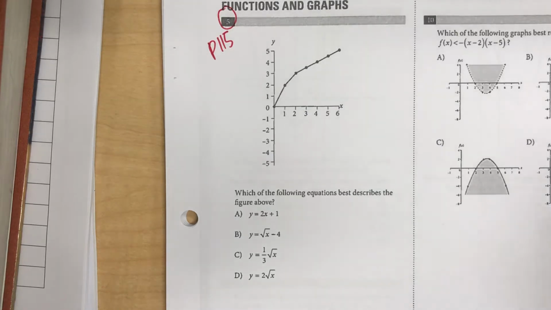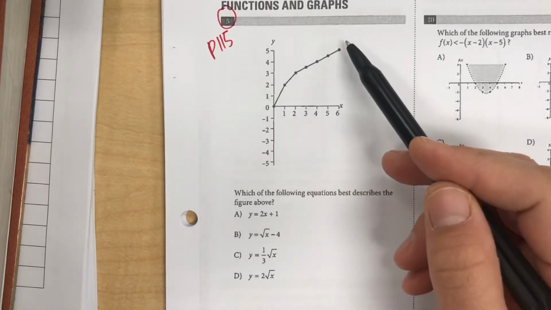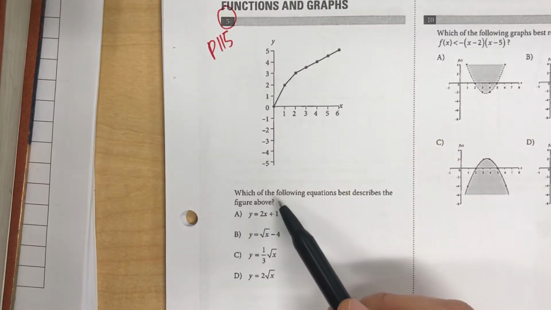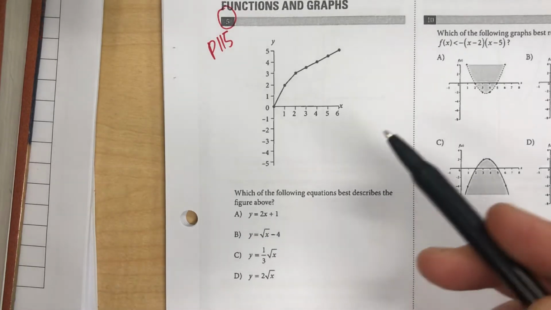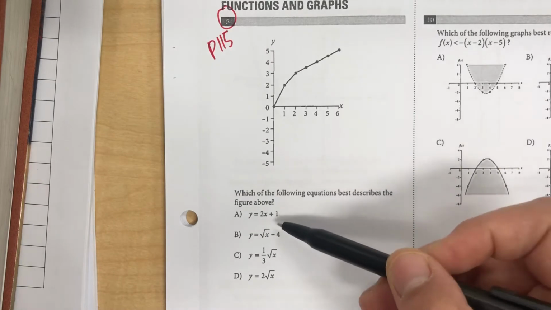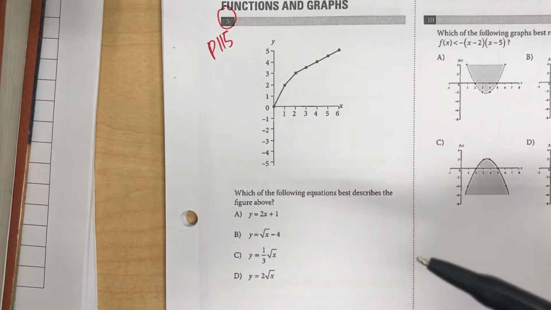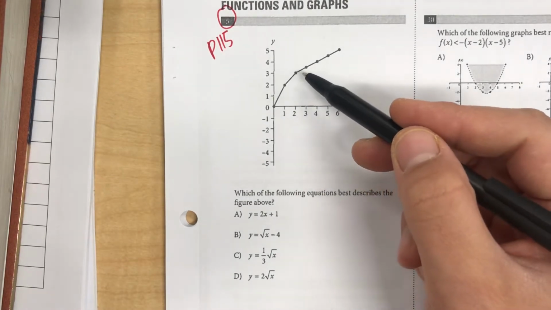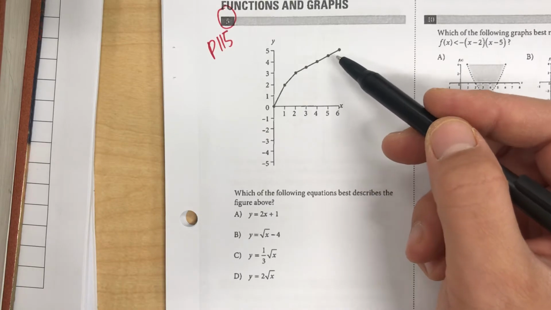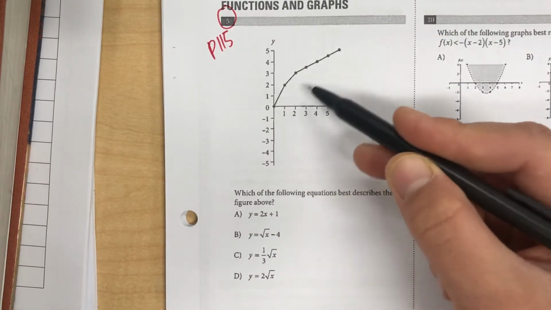Okay, starting page 115, you have this graph right over here. And what this is, that is the function, okay? It says, which of the following equations best describes the figure above? And so what you guys are used to seeing is them giving you the function, you plug in a number, and then you find out what it is. But this time now, they're giving you this right here, and they want you to find out which one of these describes this function.